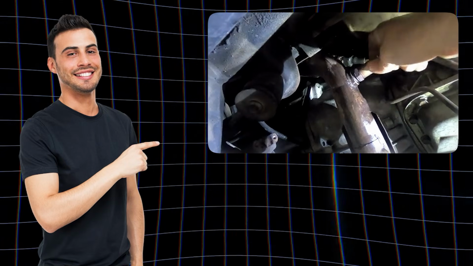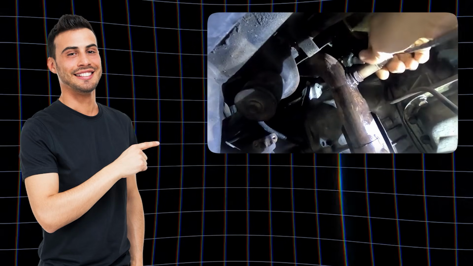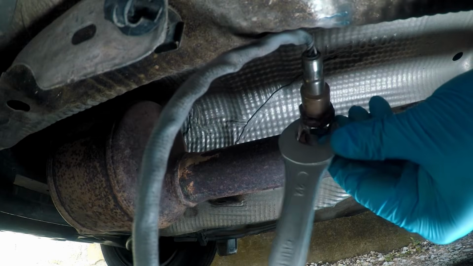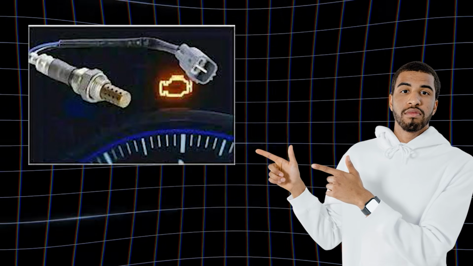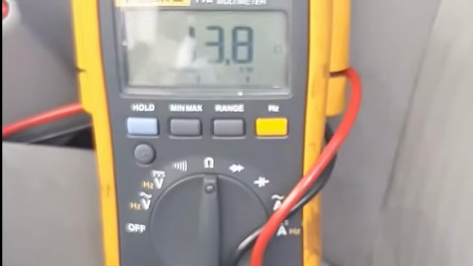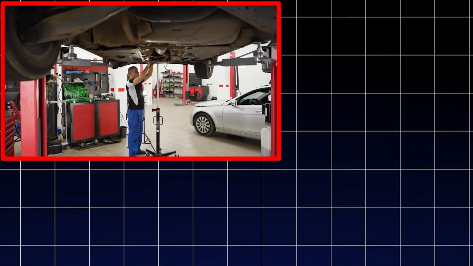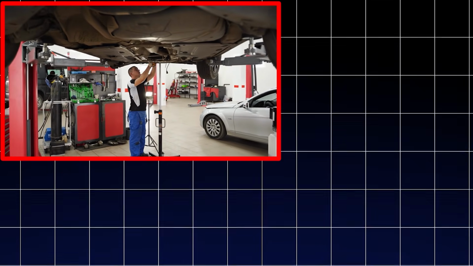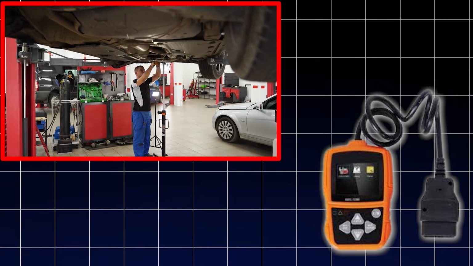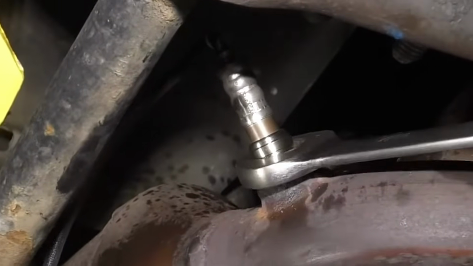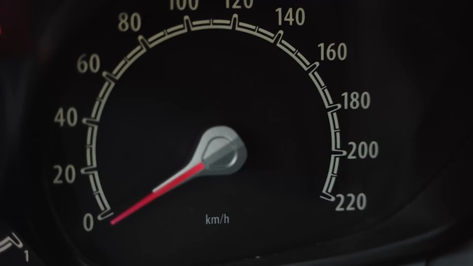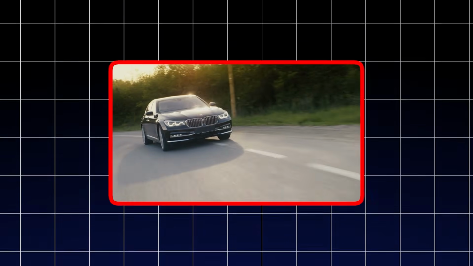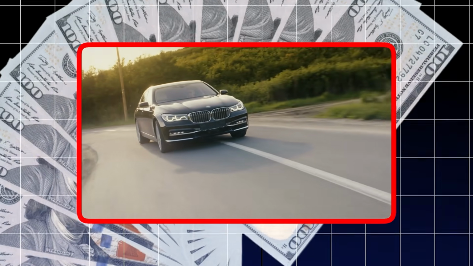Once loosened, thread the O2 spacer into the bung, followed by the sensor itself. Make sure both are tightened securely to prevent any exhaust leaks, which can lead to false readings or engine performance issues. Double-check that the sensor wiring is not twisted or pinched during reinstallation. After everything is in place, lower the vehicle and clear any existing error codes with an OBD2 scanner. If installed correctly, the spacer can help maintain proper sensor function and prevent check engine lights related to catalytic efficiency, improving drivability while keeping emissions in check.